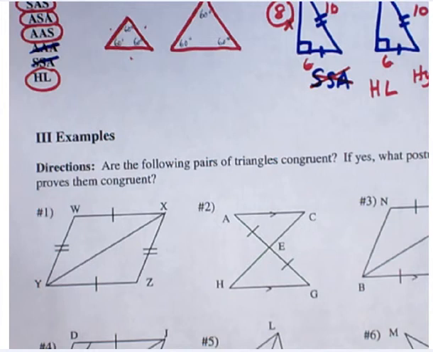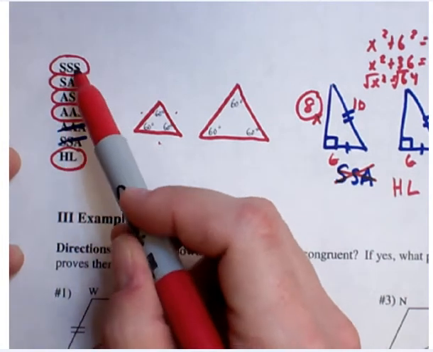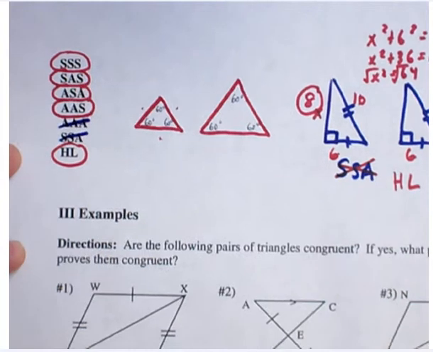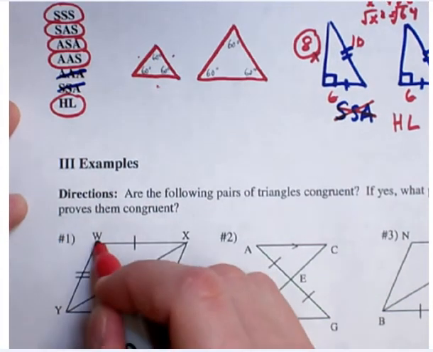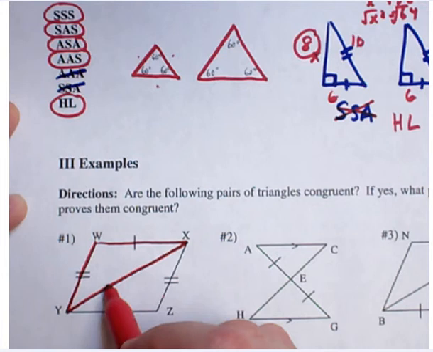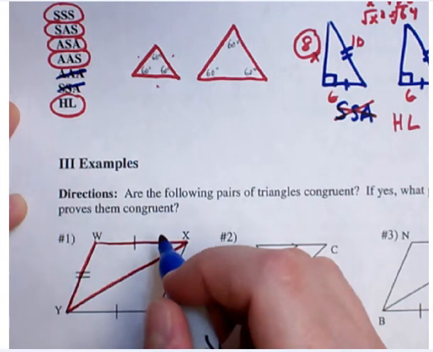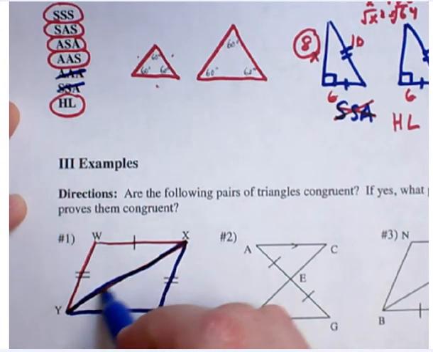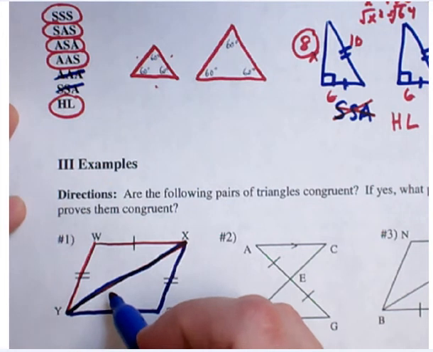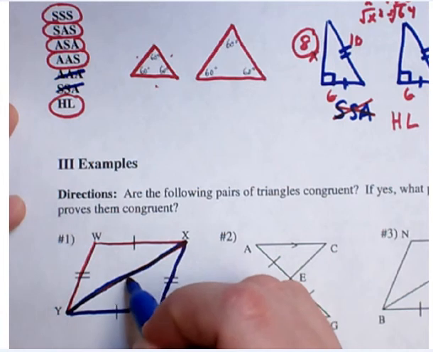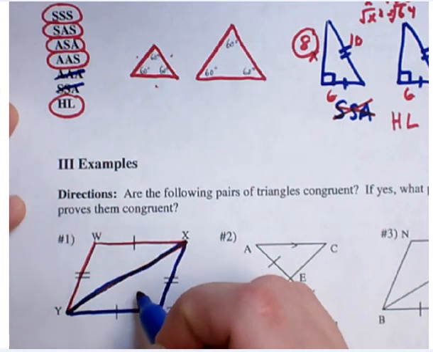Well, this is a problem. We need more information because you have to have 3 pieces of information to prove this. Here's what you need to look at though. If I trace this out, notice that the long side here, XY, that's in the red triangle. But notice that when I trace this out, the blue triangle also has XY. They both have the same side. XY does not change in the red triangle or the blue triangle. It's the same.